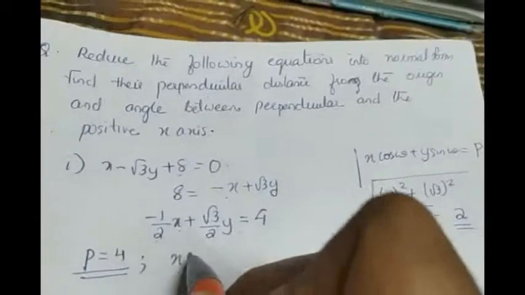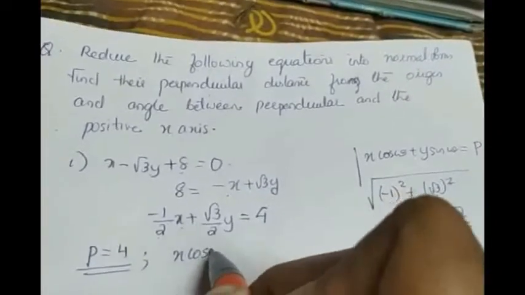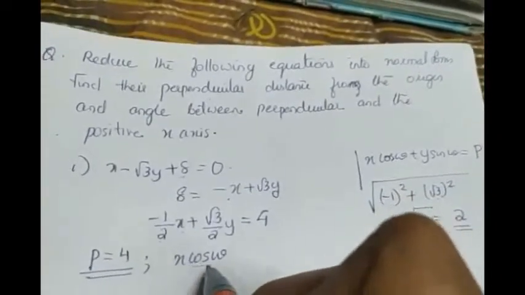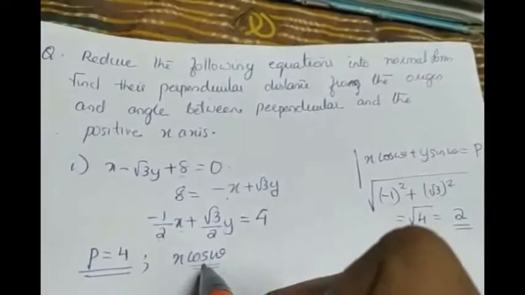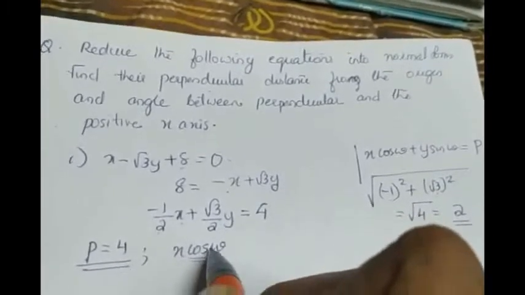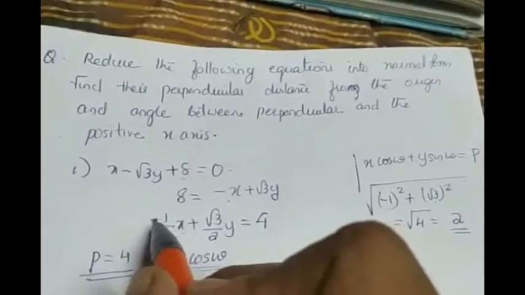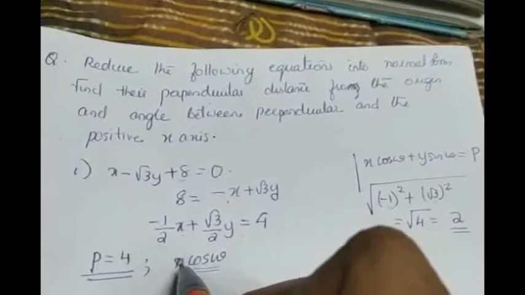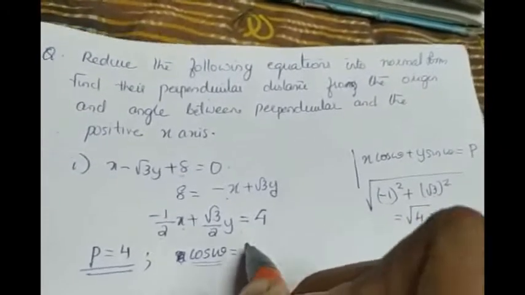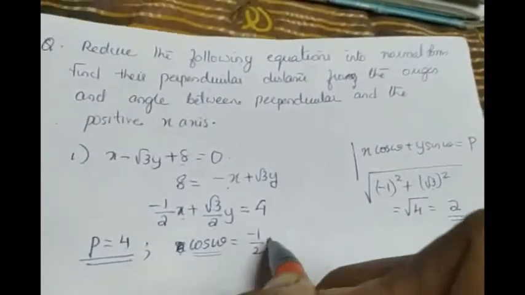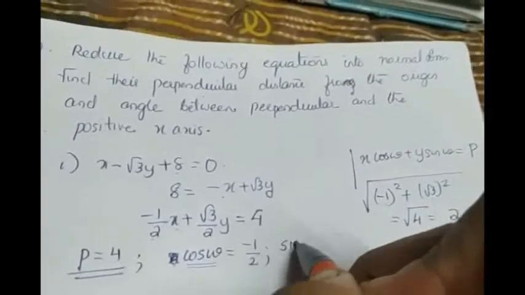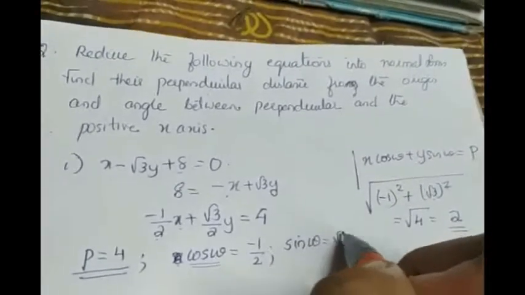And from the x cos omega term we can write the value of cos omega. What is cos omega? It is the coefficient of x. So here the term is minus 1 by 2x. So can you say the value of cos omega? Cos omega will be equal to minus 1 by 2. And what is sin omega? Sin omega will be the coefficient of y, which is root 3 by 2.